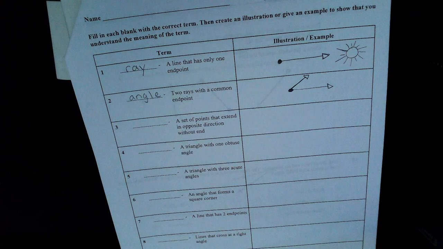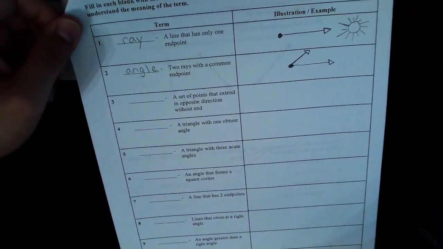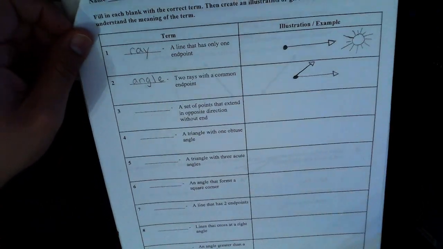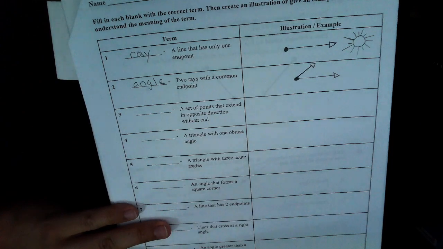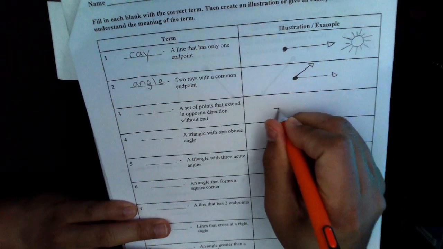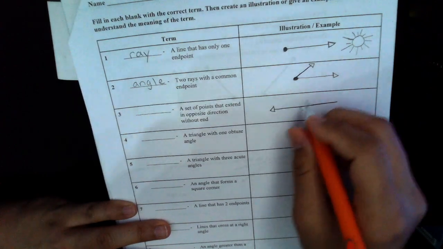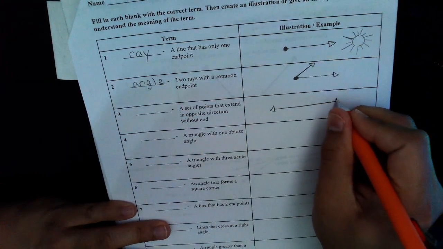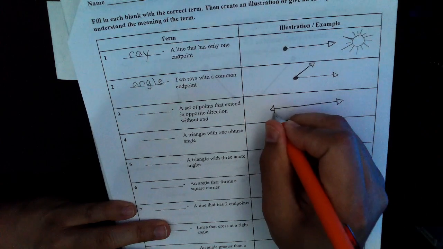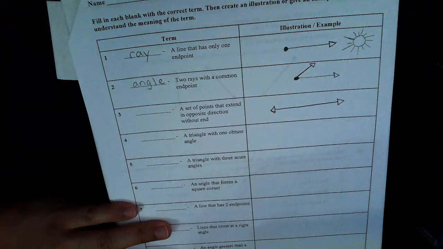All right, next one. A set of points that extend in opposite directions without end. So when you have them going on and on, forever and ever, they never ever stop. They go both directions, backwards and forwards, forever and ever.